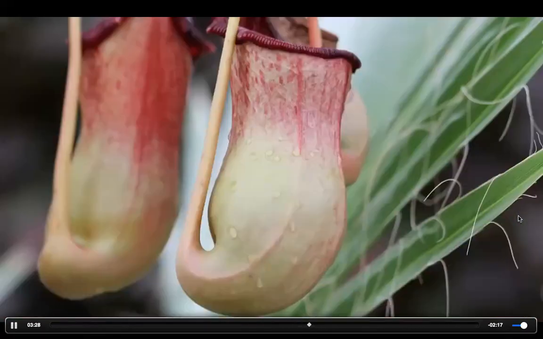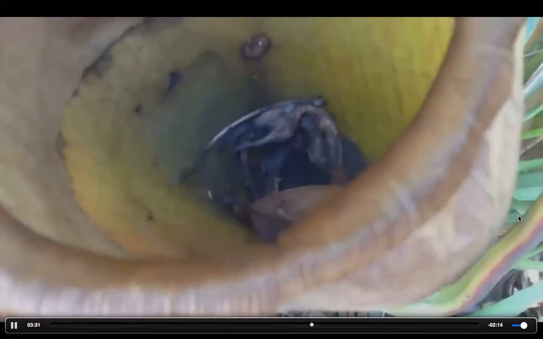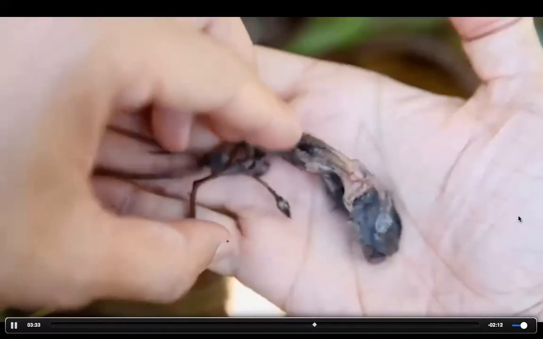And some species of pitcher plant can catch more than just bugs. Certain tropical pitcher plants are so large that they've been known to trap small rodents like mice and rats. That's scary. It's very scary. It absolutely is.